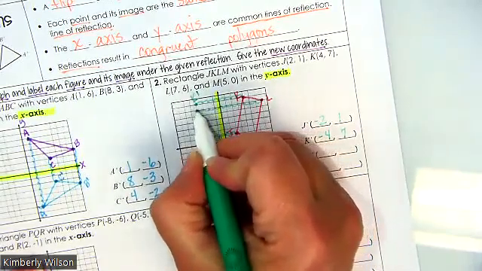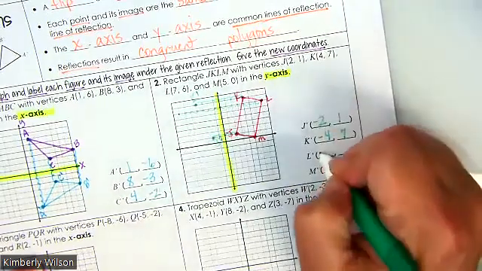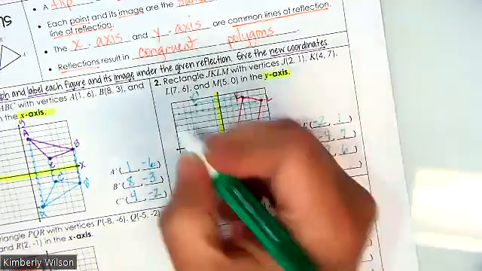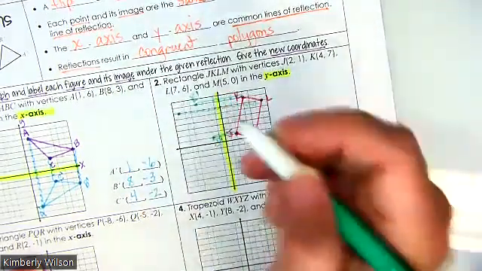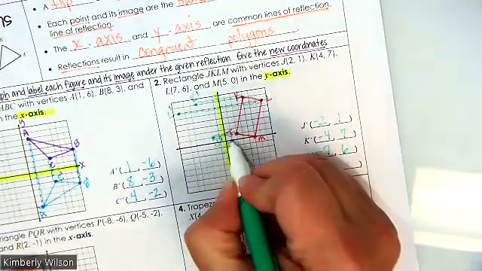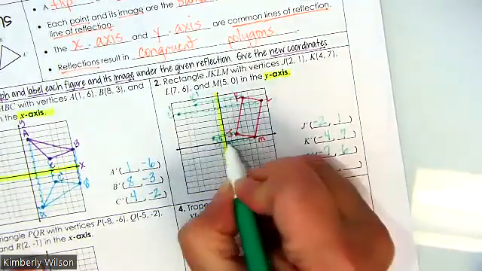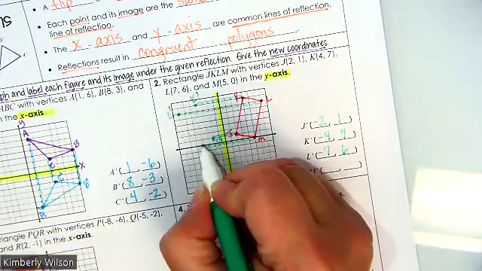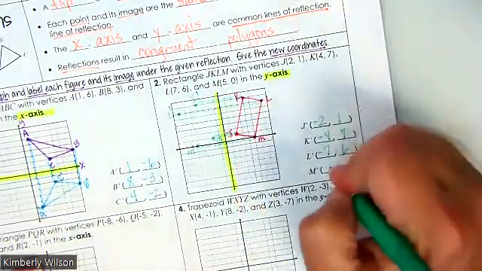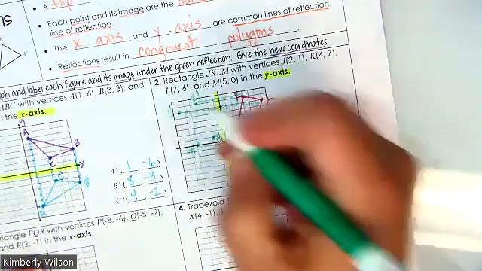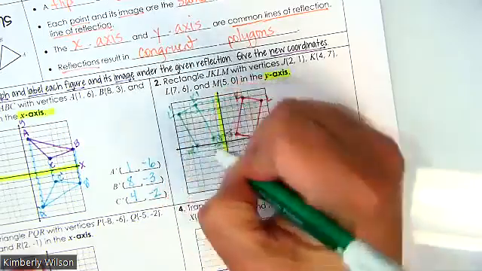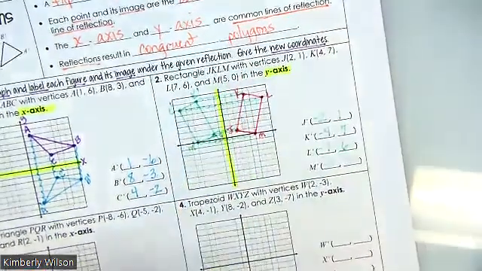So that's a -7, and it's still 6 high. And this is L prime. And then we have M, 5 to the right. 1, 2, 3, 4, 5 to the left, and that's M prime. So this is -5, 0. And then, yes, we have to play connect the dots. You have to draw the new shape. And there we go.